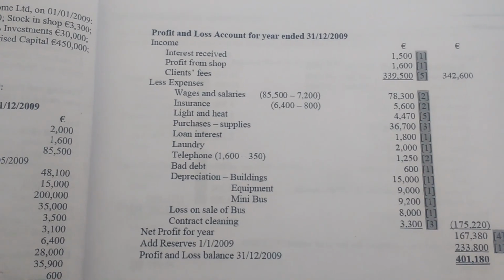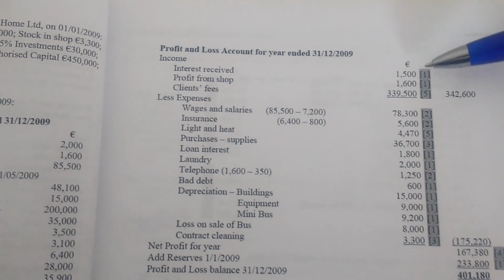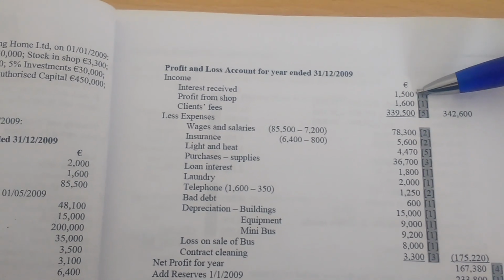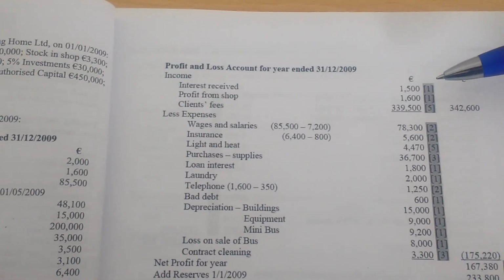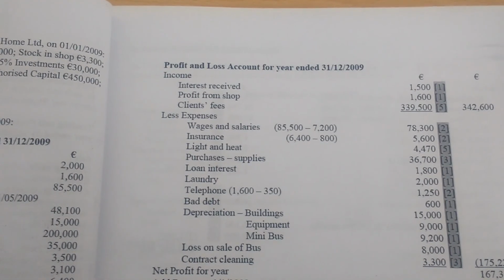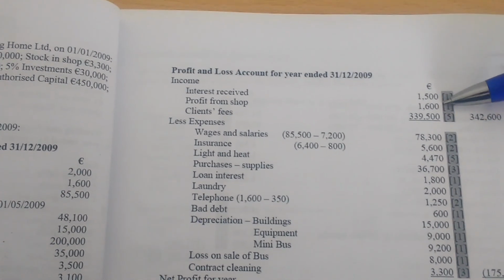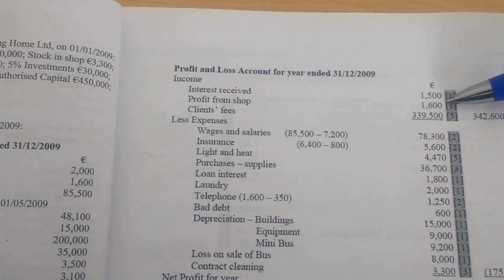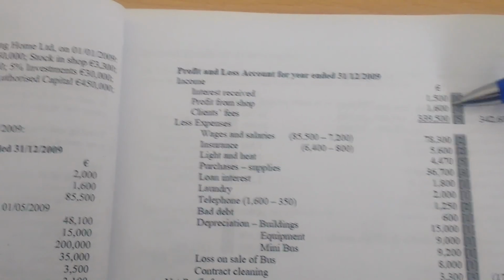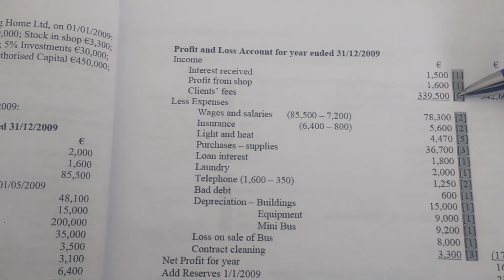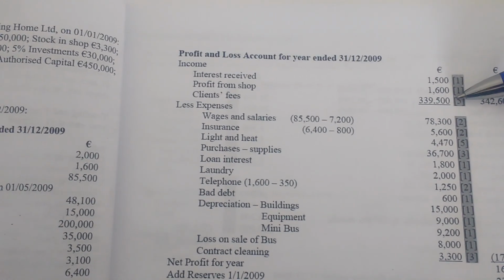So the first thing in the income section is interest received. I won't go through that. That's the same as in the club accounts, and in this case it's just 5% of 30,000 in investments. The next one, profit from shop. Again, that's just taken from your shop trading profit and loss account, whatever the profit figure you got in part B was. And then the next part is the client's fees. Now I'll go through that very quickly.